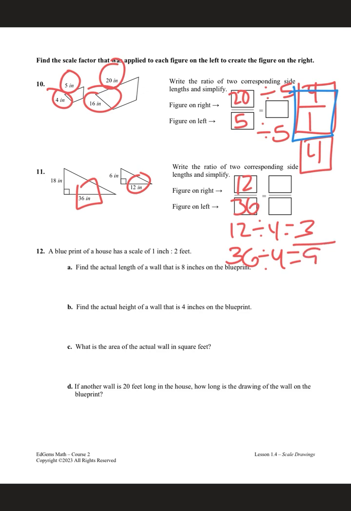So is that simplified? No, Mr. Burns, you didn't get it right. So again, what's the greatest common factor of 3 and 9? 3. So if I go 3 divided by 3, I get 1. And if I go 9 divided by 3, I get 3. And when the numerator is 1, you're done reducing. So 1/3. Okay, you guys got that?